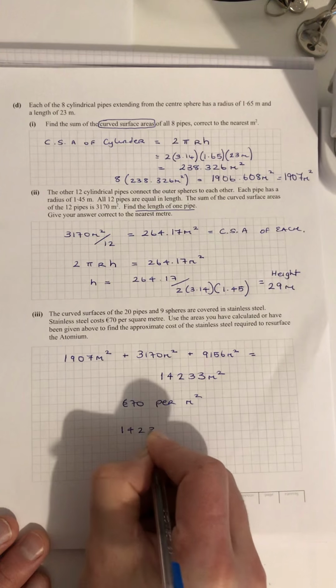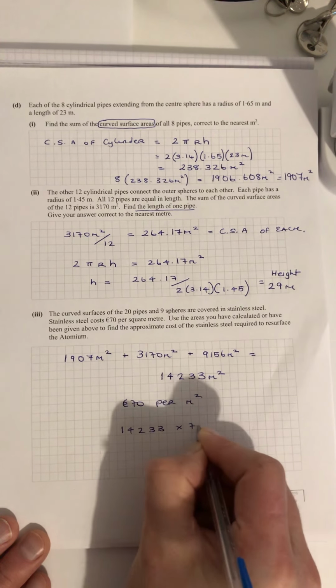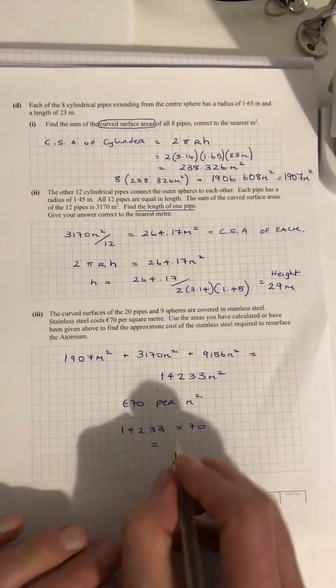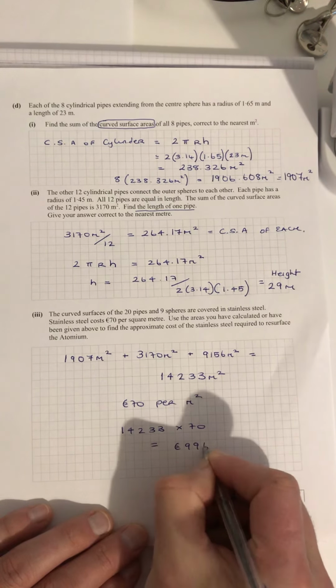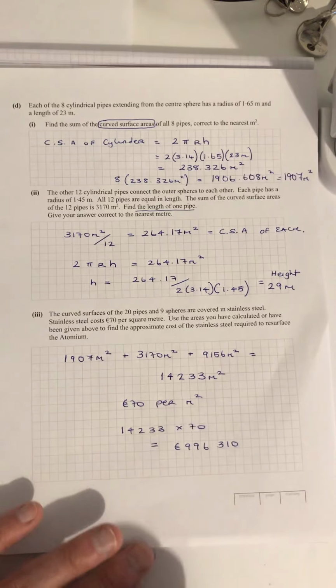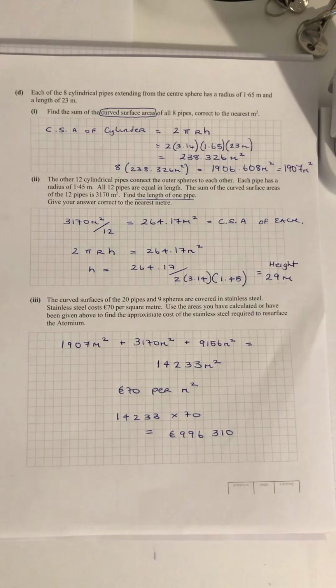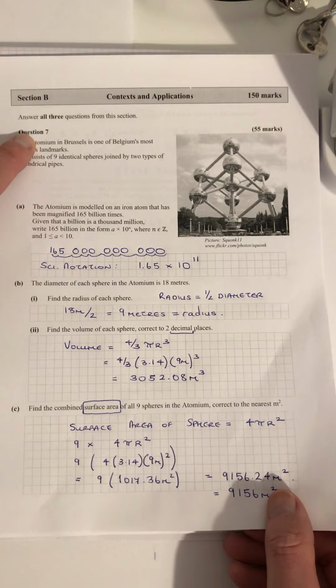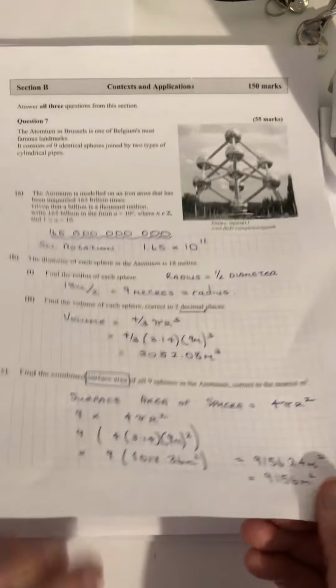So 14233, multiply that by 70, gives me a total answer of 996,310 euros. So that's an exam question for you. 2016, paper 2, question 7 for 55 marks. Okay.